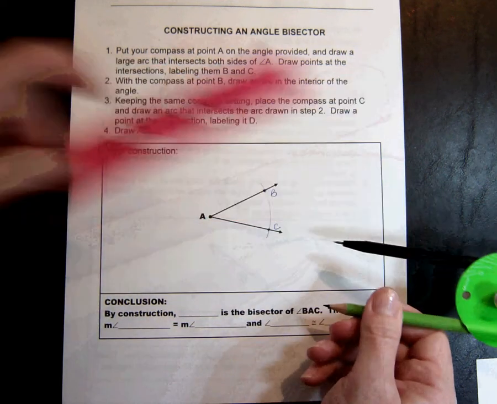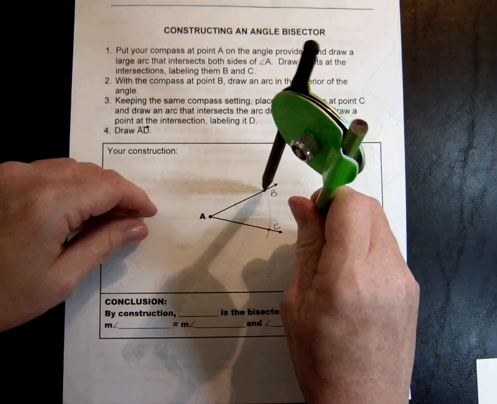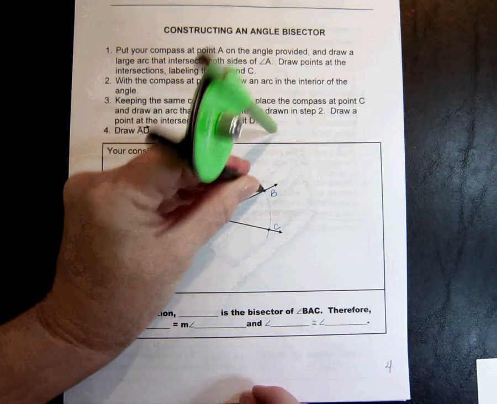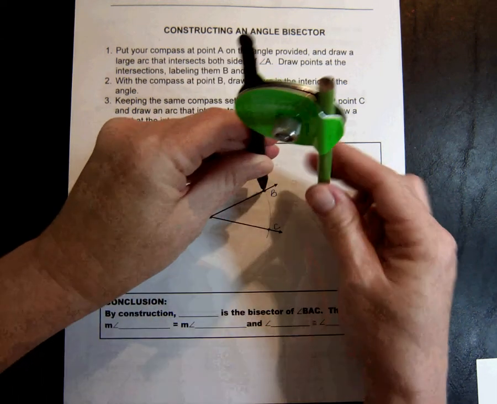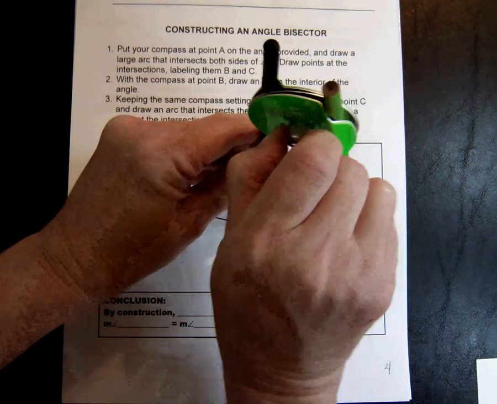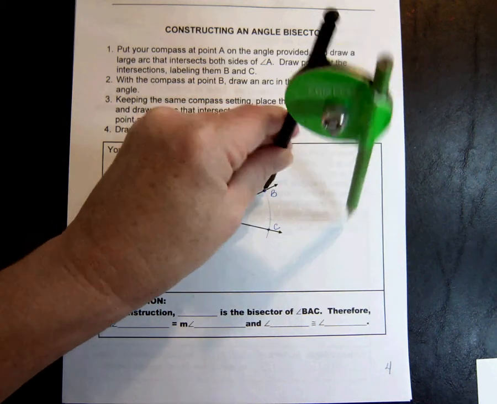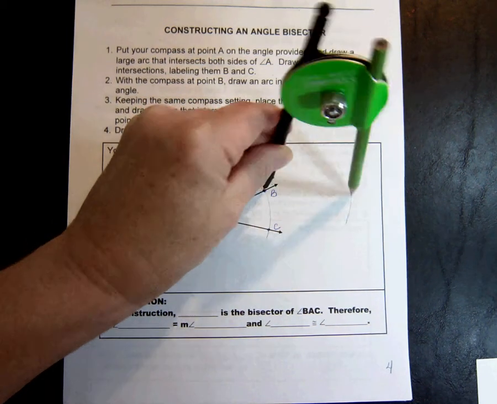So when they say the interior, you're at point B and you want to be on the inside. You don't want to make the arc way out here. You can stretch the pencil out, but tighten it because you want to keep it still. But you're going to make an arc inside where that angle would be.